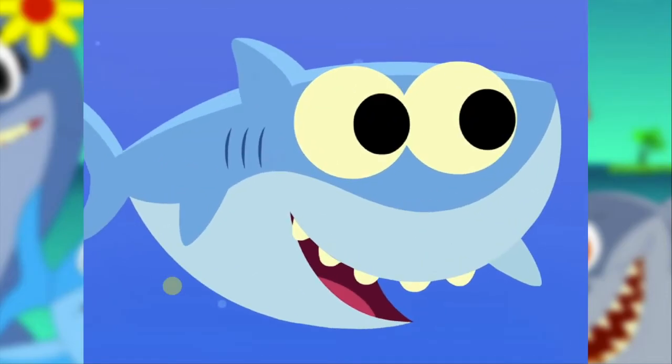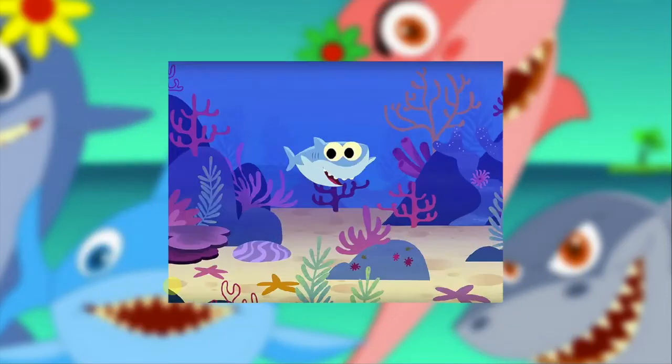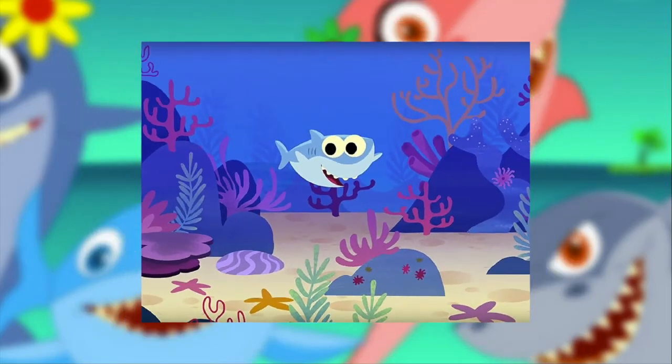Baby shark do-do-do-do-do, baby shark do-do-do-do-do, baby shark do-do-do-do-do, baby shark.